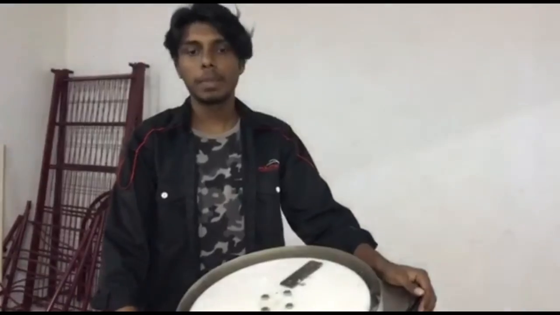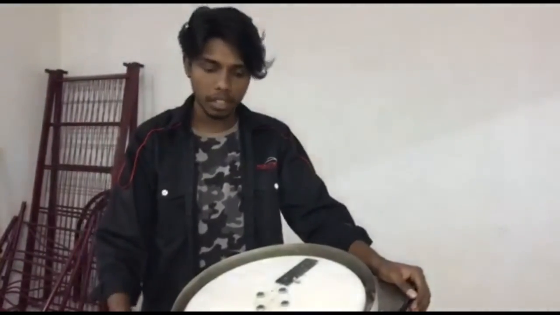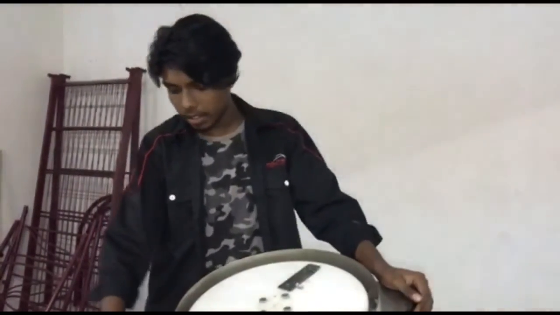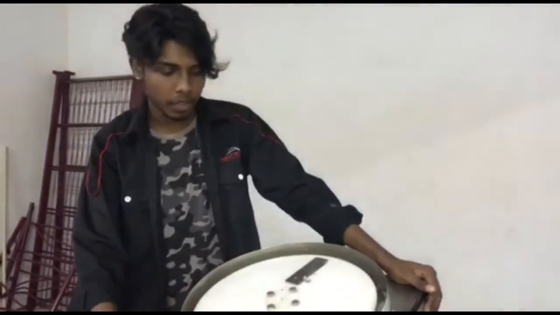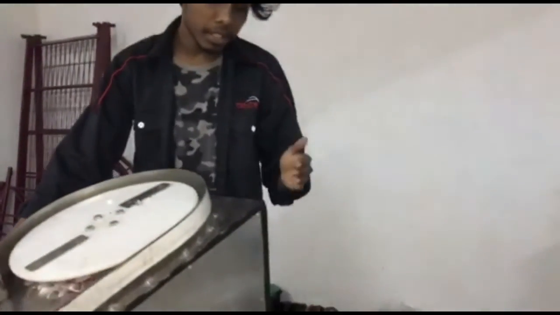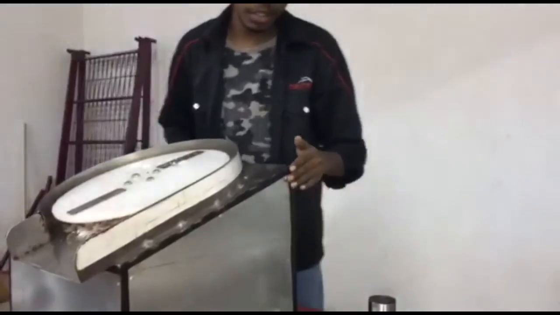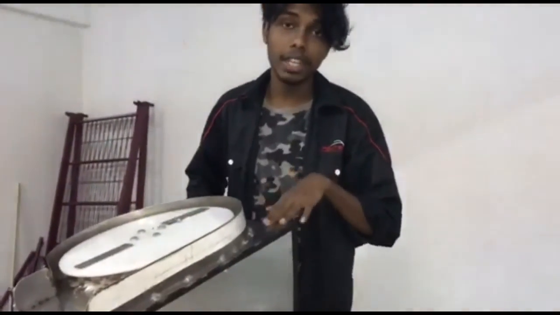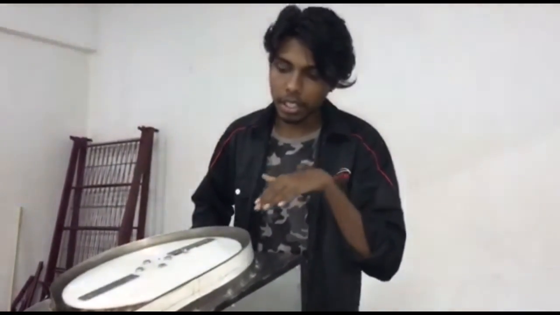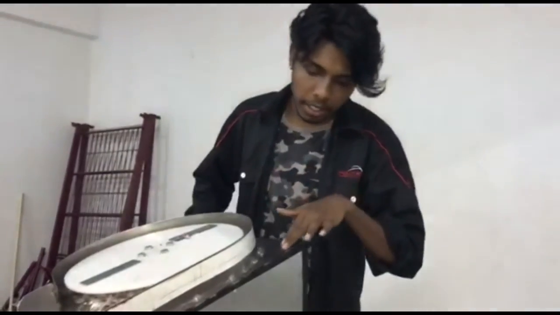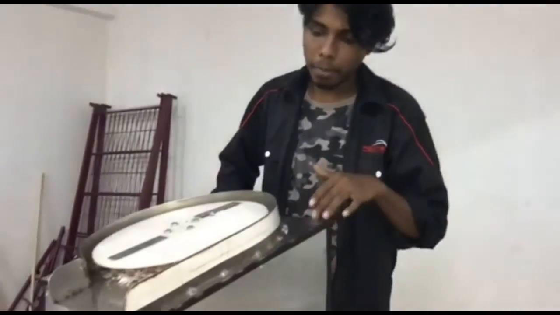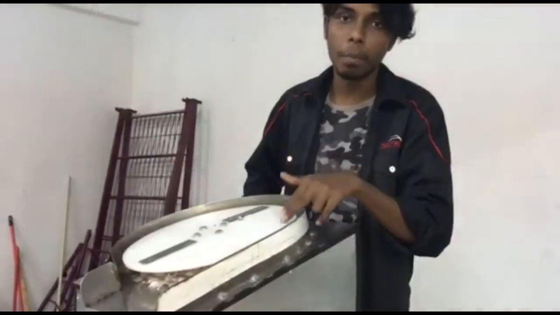Okay, now I'm going to explain the structure of this machine. You can ask why we built this machine into a trapezium shape. We built this machine into a trapezium shape because it will help the sliced onion to fall straight to the hopper outlet. The inclined plane will help the sliced onion fall straight to the hopper outlet.